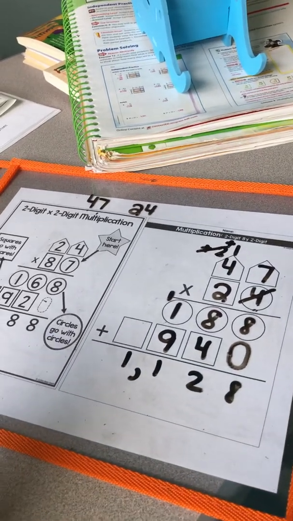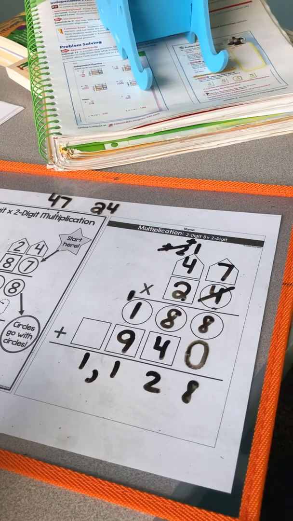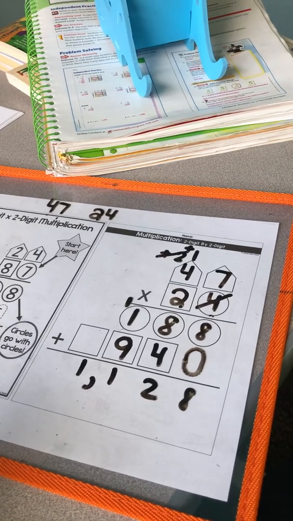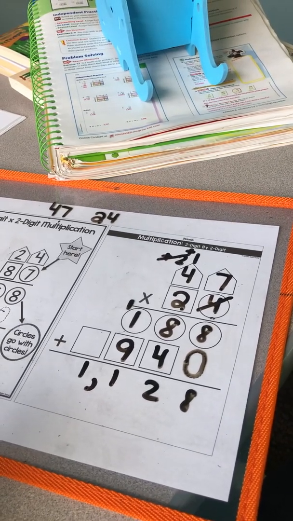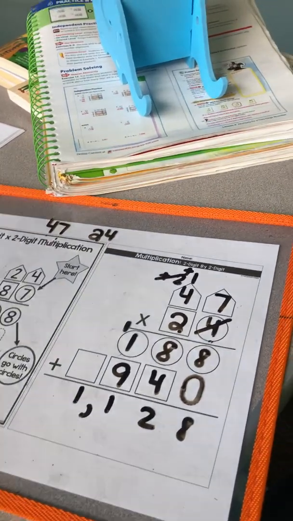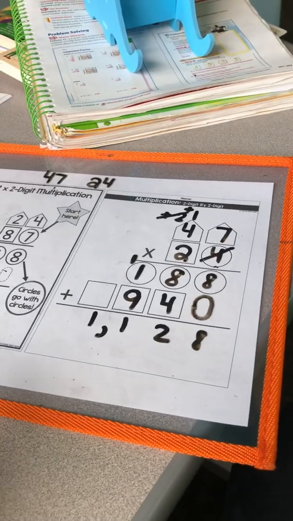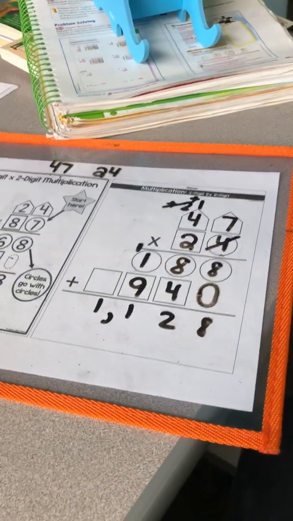I can check with estimation. I can check with an area model. Either one of those strategies would be indicative of my correct answer or my incorrect answer. So I would use those to prove my thinking.